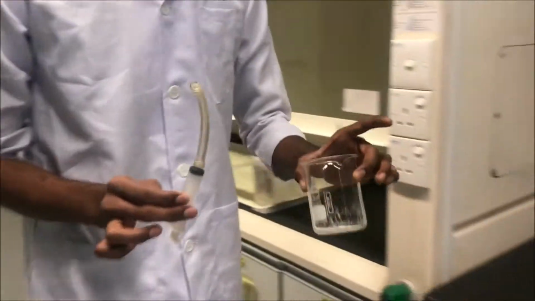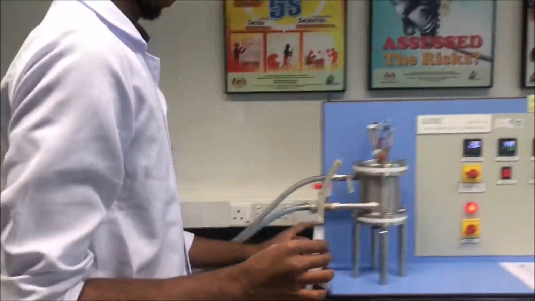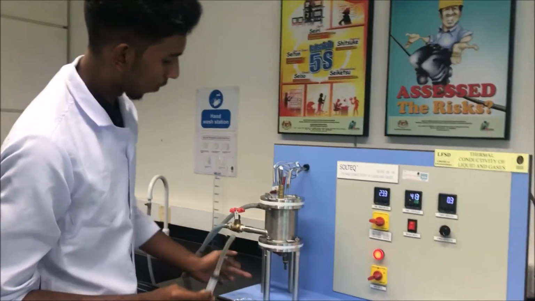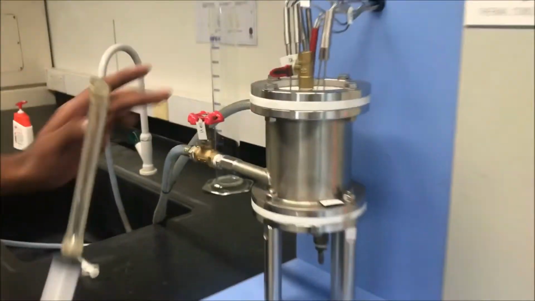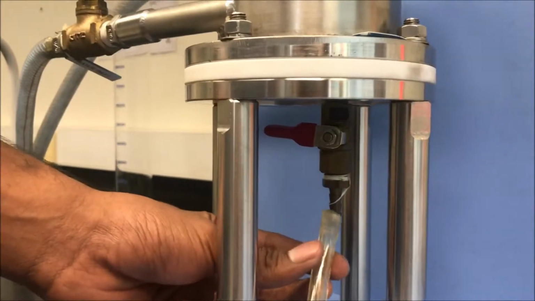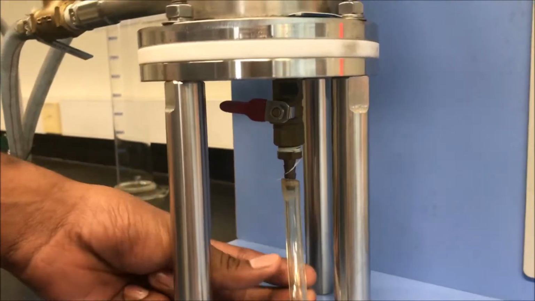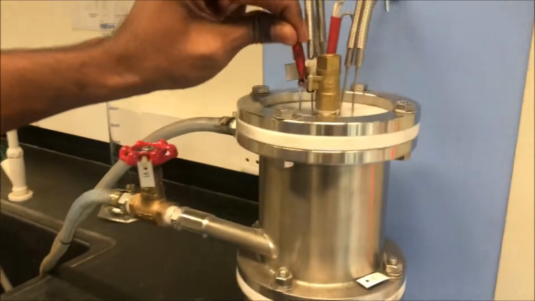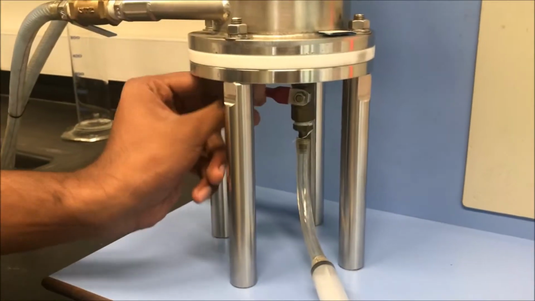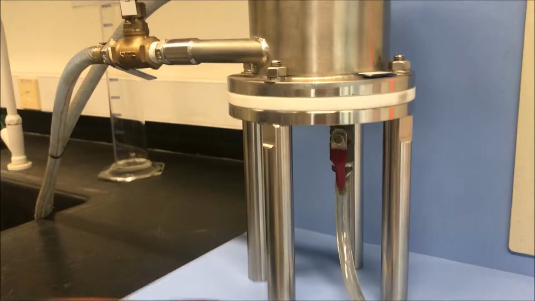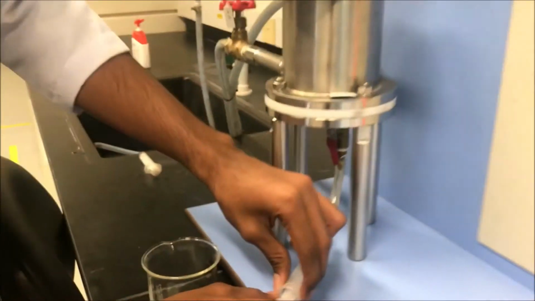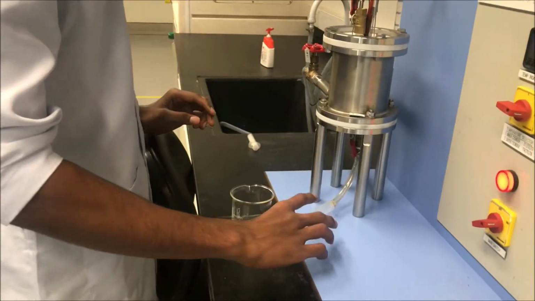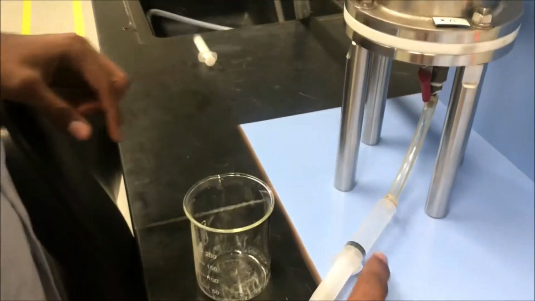The first step, we have to make sure that both valves are closed, and we insert the syringe here, at the bottom part. Once you have inserted it nicely and tight, we open the valve to allow the liquid to flow through. Then you can press the syringe and make sure that the acetone is flowing up.